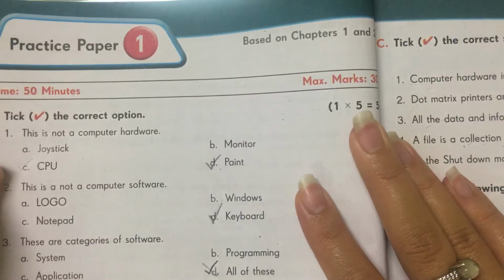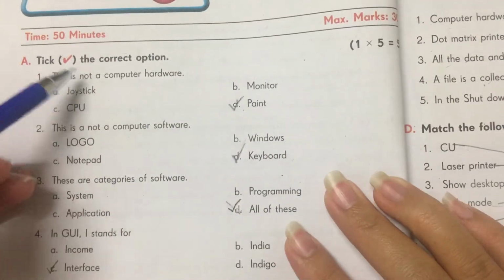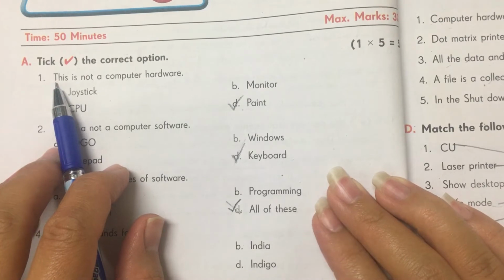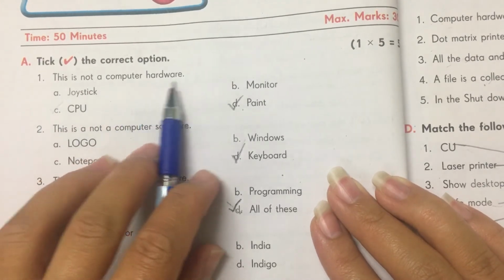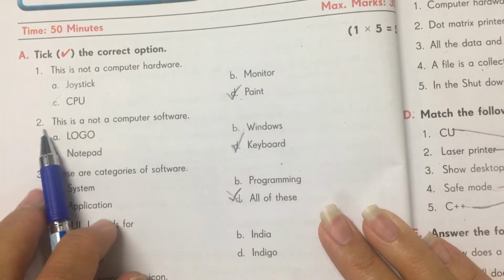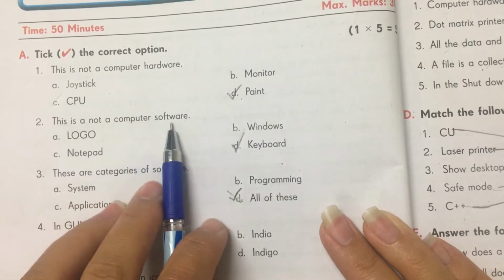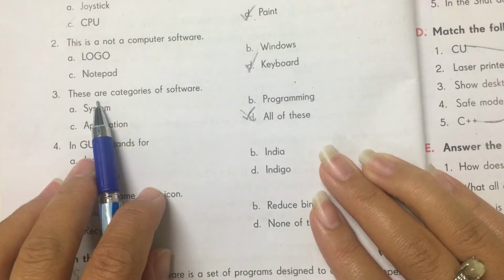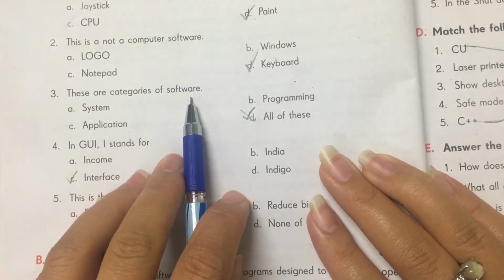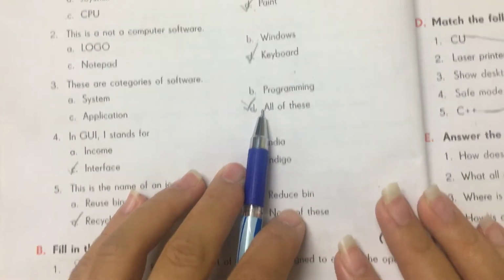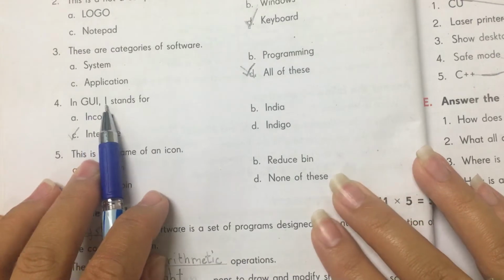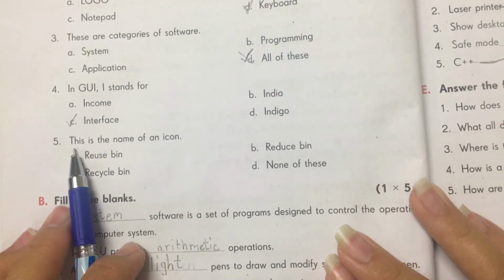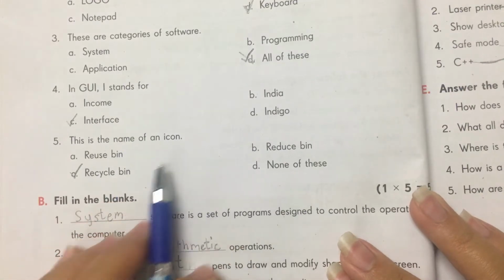Answer the questions. We will refer to the notebook, and the next page is a practice paper based on chapters 1 and 2. So let's do it. Choose the correct option. Number 1. Paint is not a computer hardware. Number 2. Keyboard is not a computer software. Number 3. These are categories of software: all of these. Number 4. In GUI, I stands for interface. Number 5.